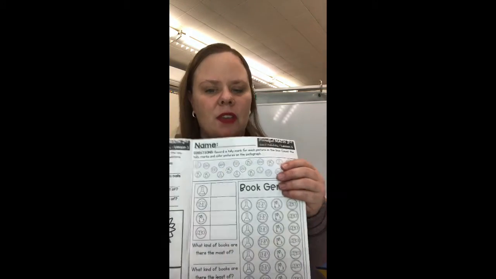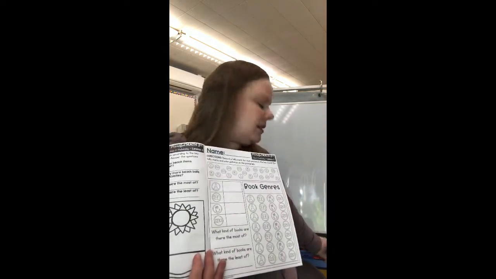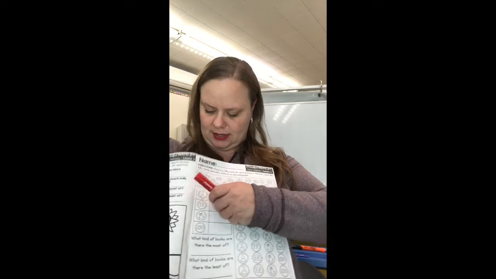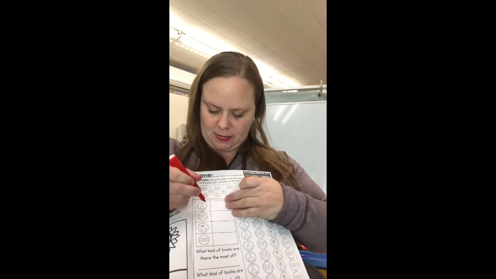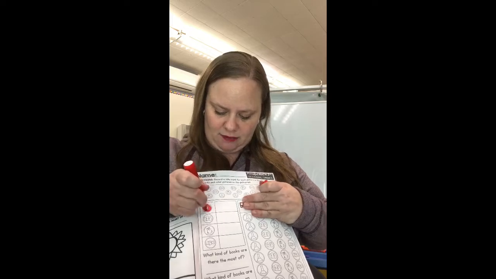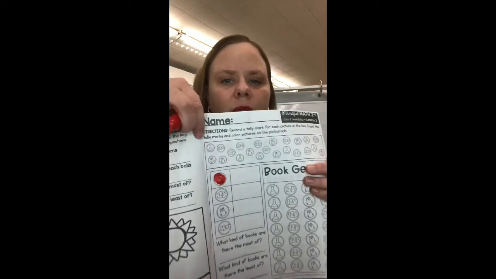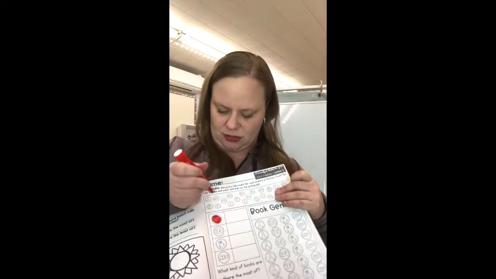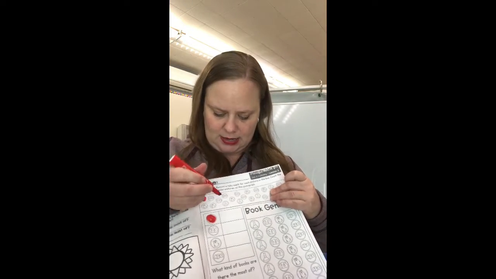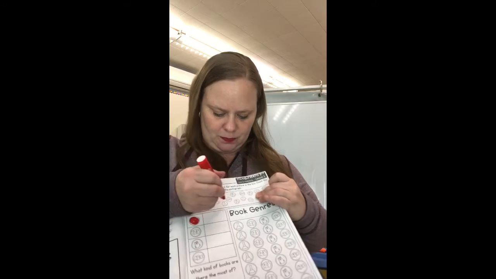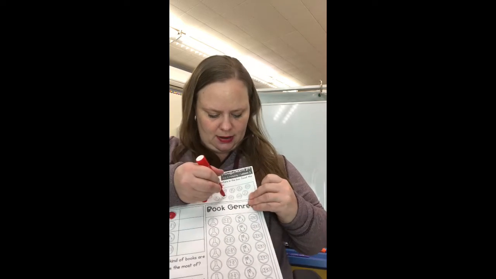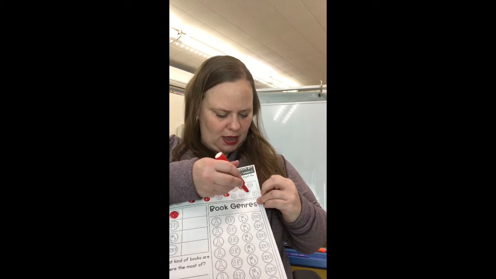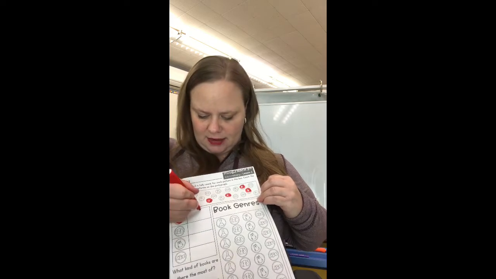When I did this one, I got a little bit confused, so I recommend looking through it. And if I'm counting now all the science books, I'm going to have that for my red one, and I'm going to go through and find all the pictures that have the science counter. So I'm going to go 1, 2, 3, 4, 5, 6. I have 6 of them.